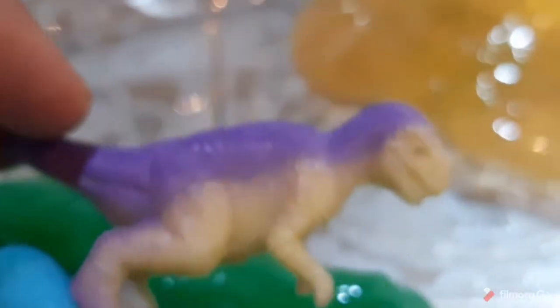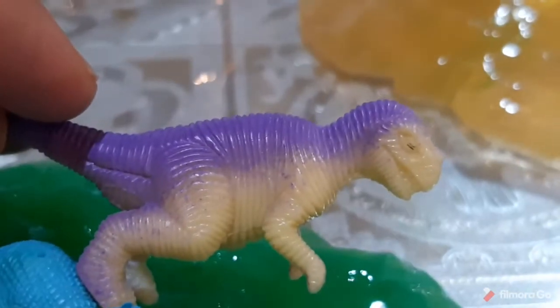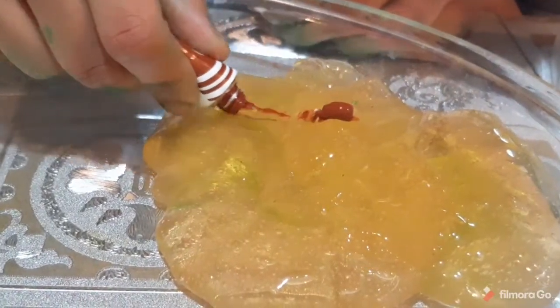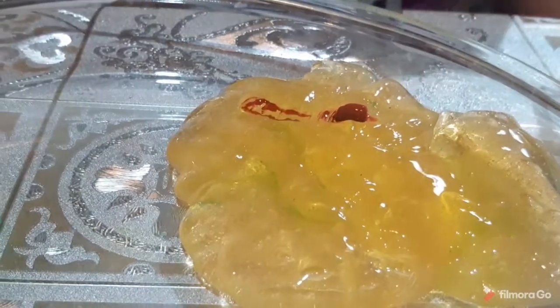This is blue, the color blue, blue, blue. Do you know what color this is? This is blue.